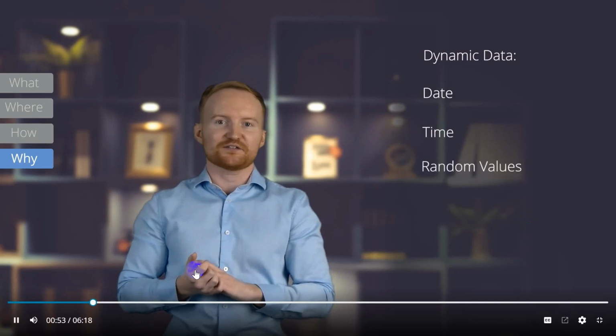In previous lessons, you've learned to populate your test cases with static data. However, in real-life testing scenarios, you don't always have or want to use static data in your test cases. In many situations, you'll need to use dynamic data such as date, time, or random values. This is where dynamic expressions come into play.